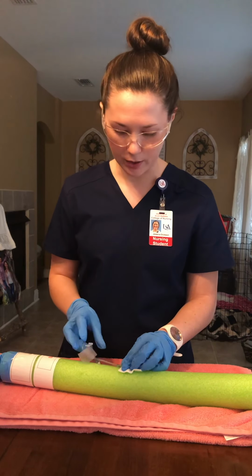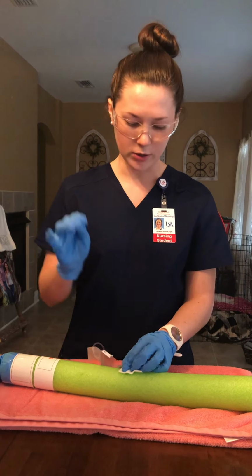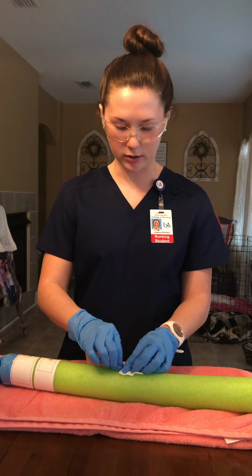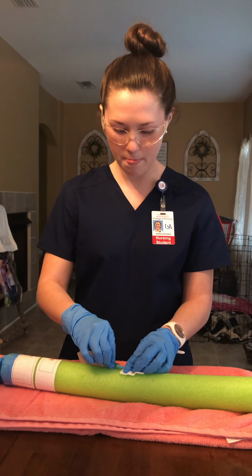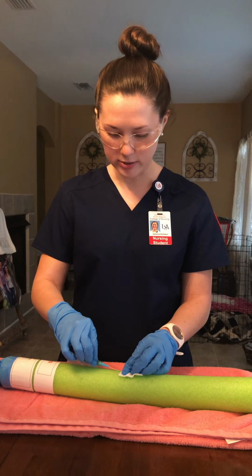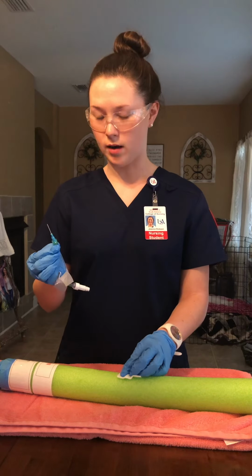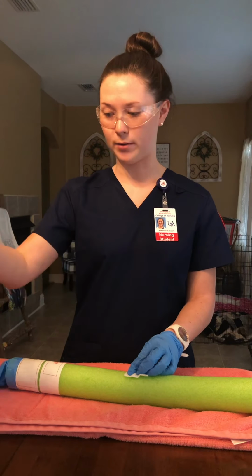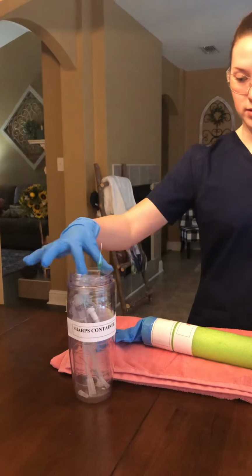Alright, and to pull this out, I would need to use my dominant hand, and I would need to keep it parallel to the vein and remove slowly. Once it is out, I'm going to inspect the catheter for intactness, and then I'm going to dispose of that.